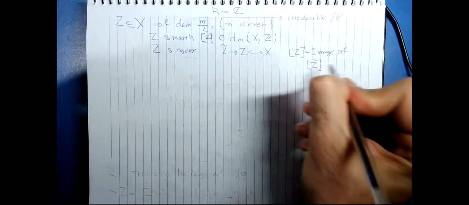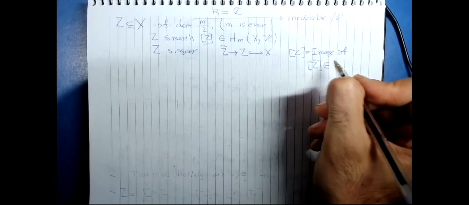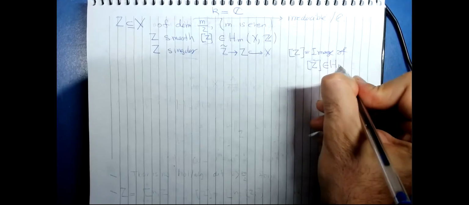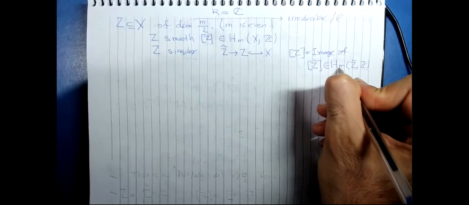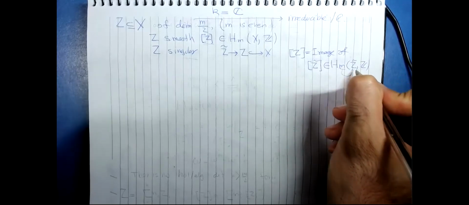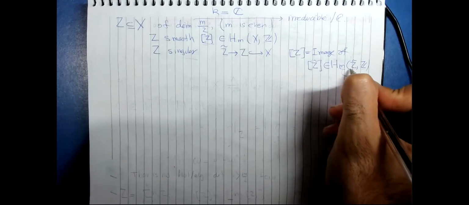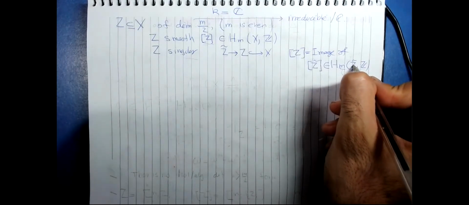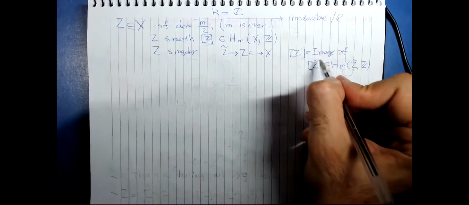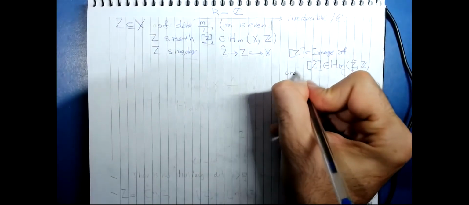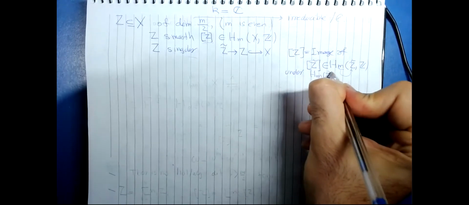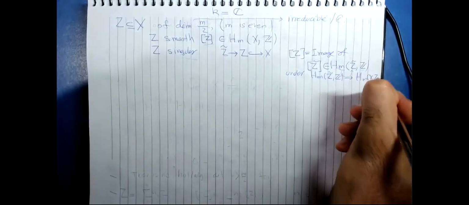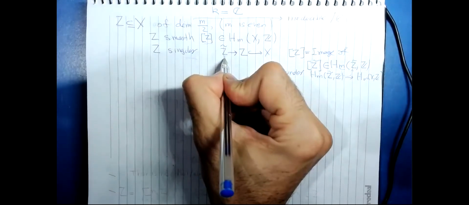Z tilde itself has a homology class of Z tilde inside H_m of Z tilde, Z. So remember that this is now the top homology of Z tilde, and there is no more homology for Z tilde above this one. And so this will be the image of this class under the map H_m(Z tilde, Z) to H_m(X, Z), which is obtained by this map here.